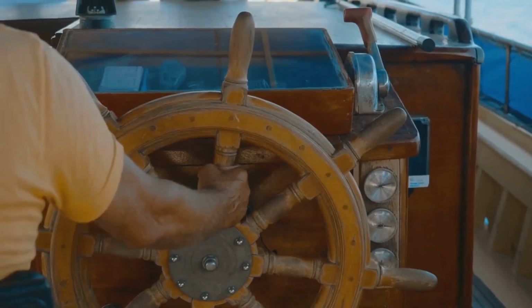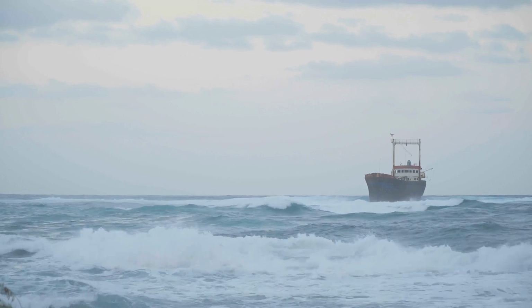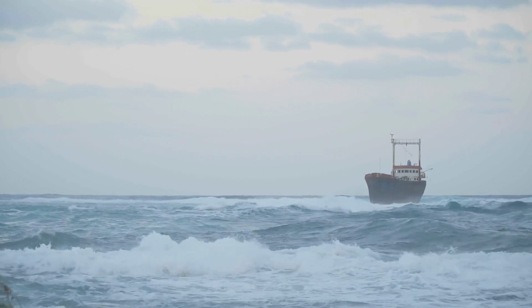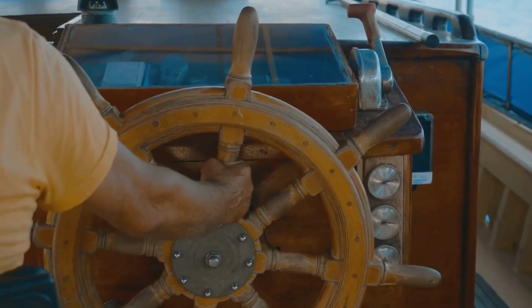Next, we'll cover the basics of ship steering. Learn how to follow a set course and make necessary adjustments based on environmental factors such as wind and currents. We'll also demonstrate how to use the helm and rudder effectively.